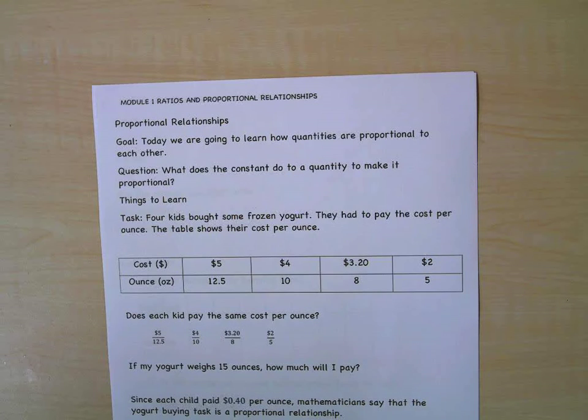Hello, math students, and welcome back to our second lesson, from Module 1, Ratios and Proportional Relationships. The lesson is called Proportional Relationships. What we are going to do today is learn how quantities are proportional to each other. So what does the constant do to the quantity to make it proportional?